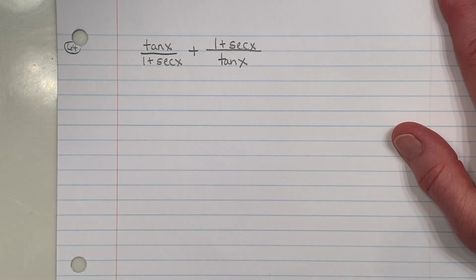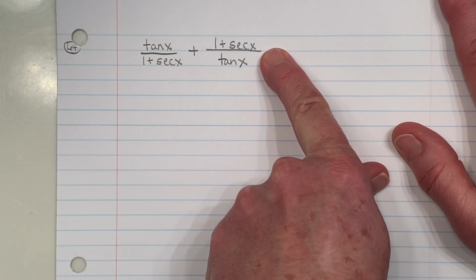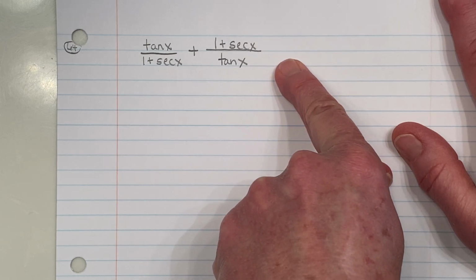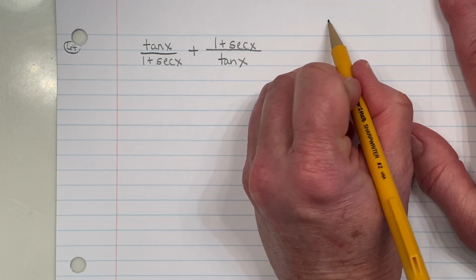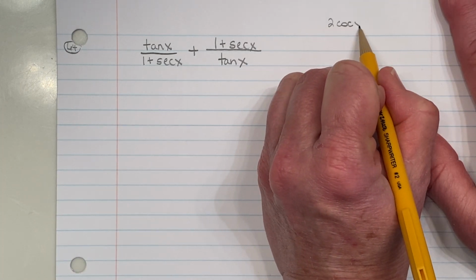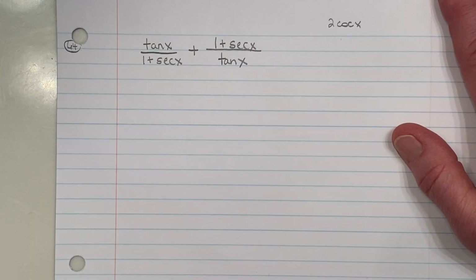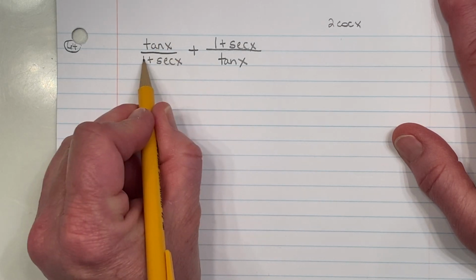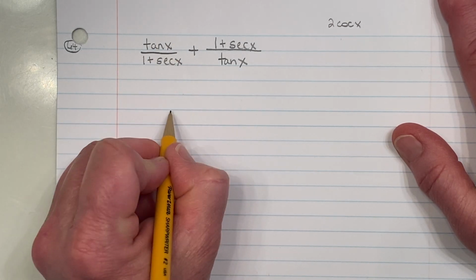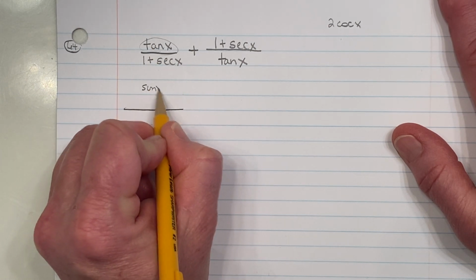Let's see. My original approach that I was going to do with you is to multiply this fraction by tangent x over tangent x, and then multiply this fraction by 1 plus secant x over 1 plus secant x. And that'd be fine. I'll tell you in advance, this is the answer we're trying to get. 2 cosecant x. So we know if, no matter what strategy we use, we get this answer, we did it right. Yeah, I'm seeing a new strategy. I'm going to take this fraction and change everything to sines and cosines. So I might skip a couple of lines here. So tangent is going to be rewritten as sine x over cosine x.